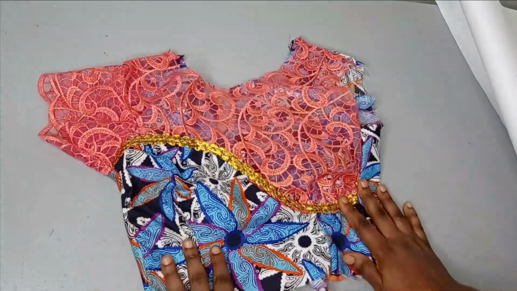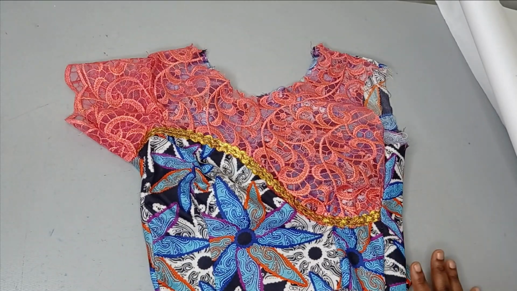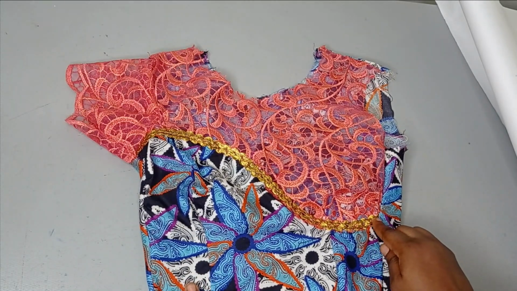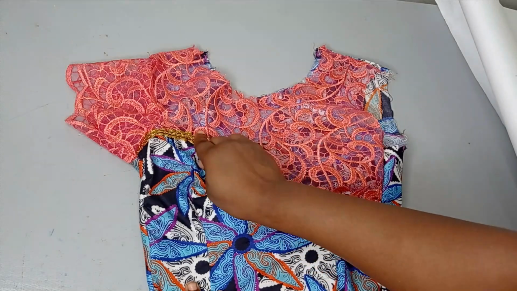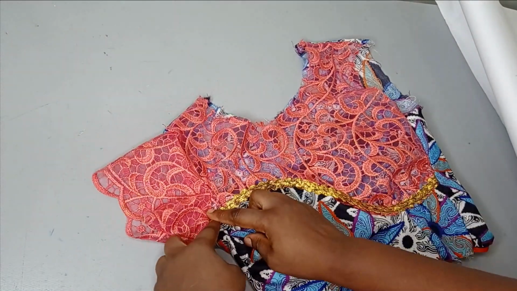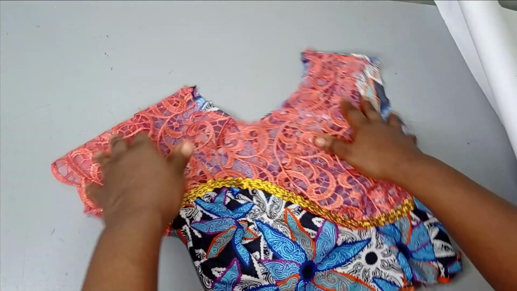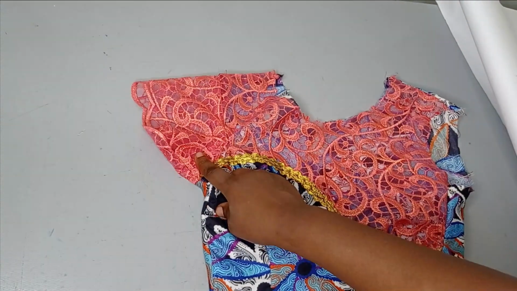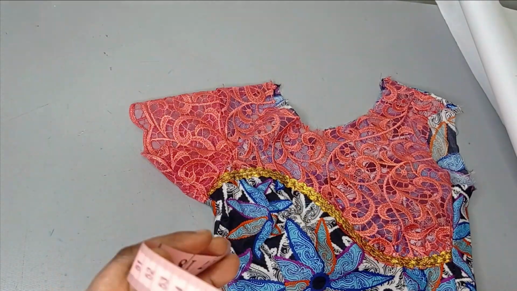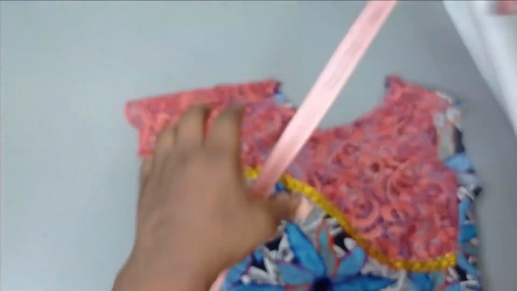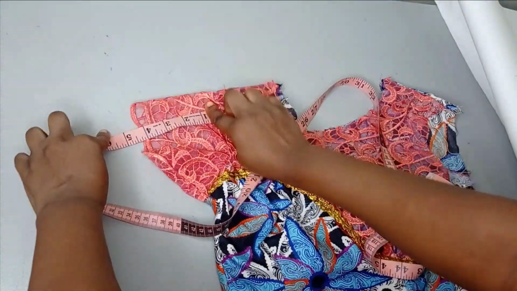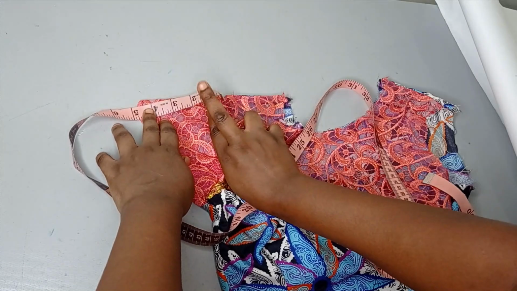So I'll be placing this flounce. You can actually place the flounce anywhere you want, but I'm placing my flounce following this line that I have, and then from here I'm going to be extending it. If you look at this now, I have one sleeve attached to it. This is just a cap sleeve and it should be around 4 to 5 inches in length. Okay, so this is around 4 inches.